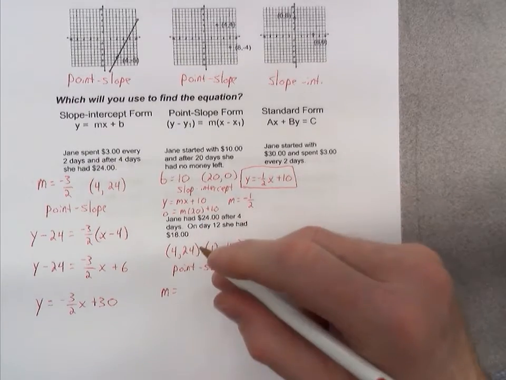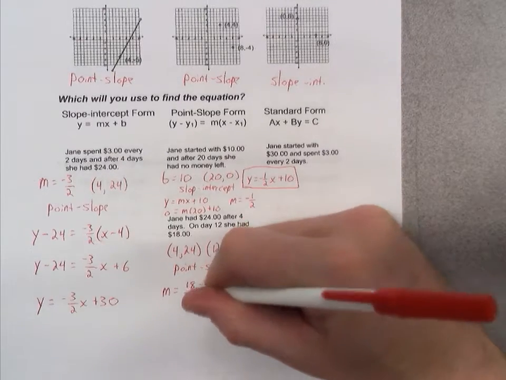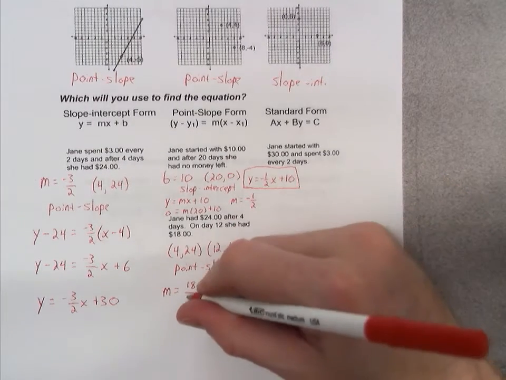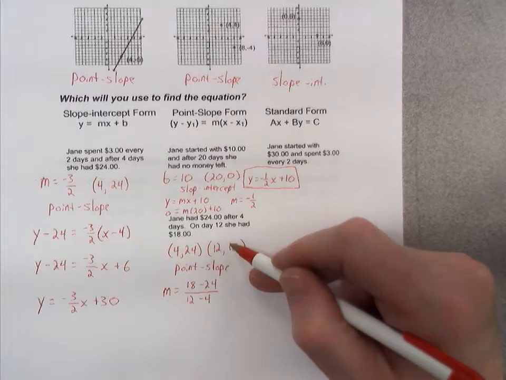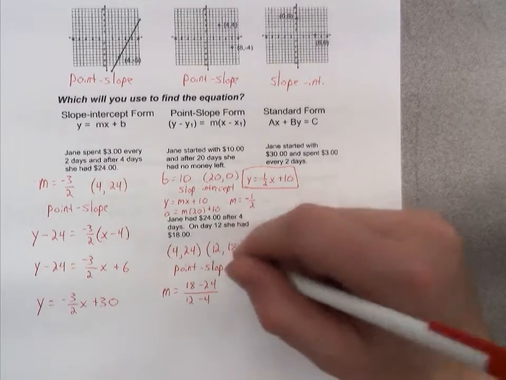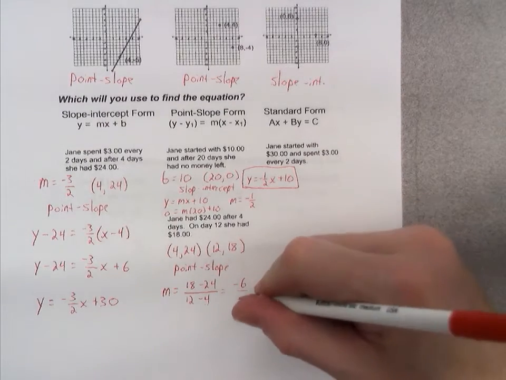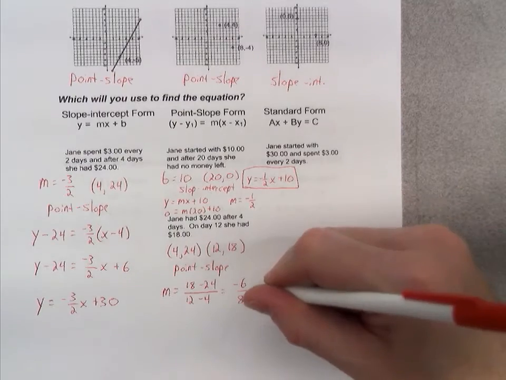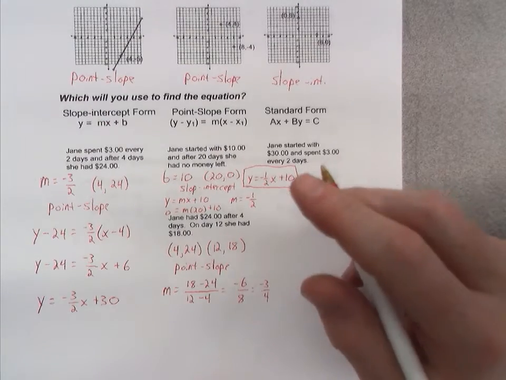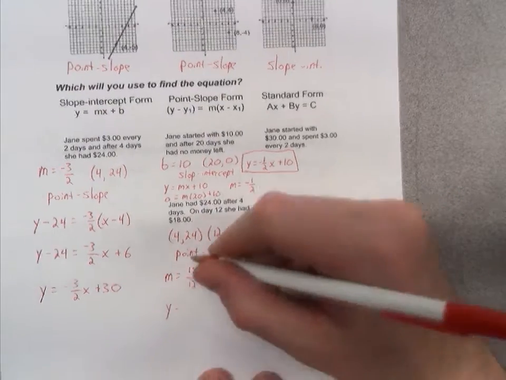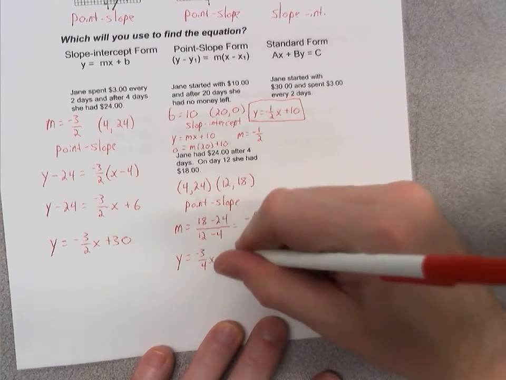So m is going to equal 18 minus 24 over 12 minus 4. We're solving the slope because we know 2 points on the line. That's going to equal -6 over 8, which, if we reduce it down, is -3/4. And so now we can put that in. y equals -3/4 x plus b.